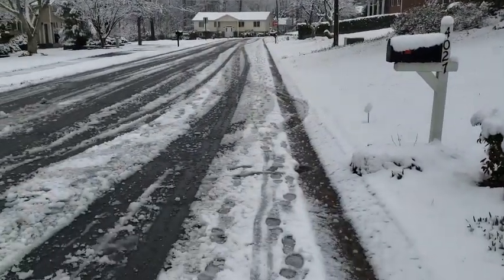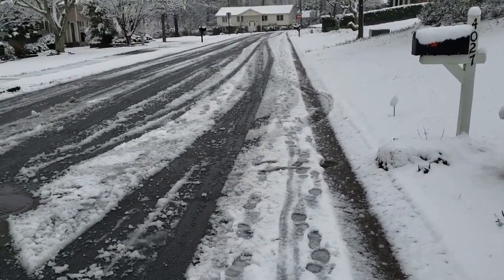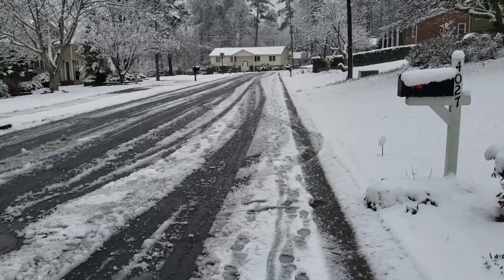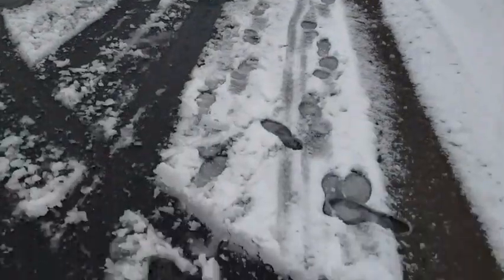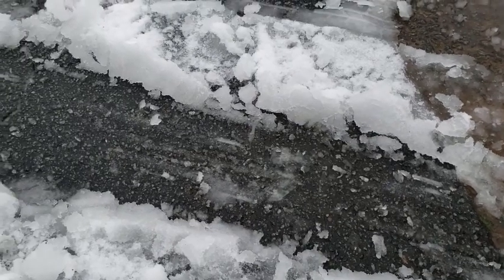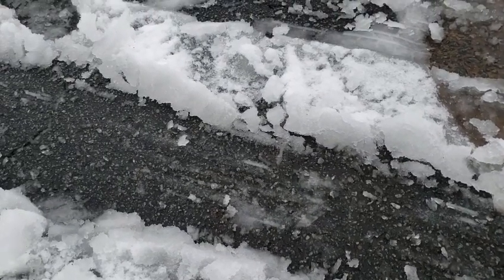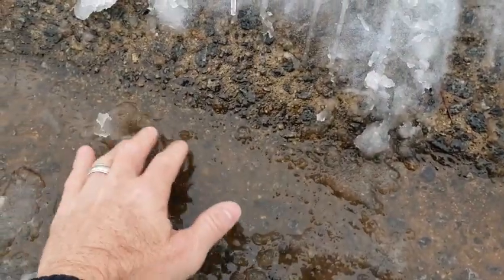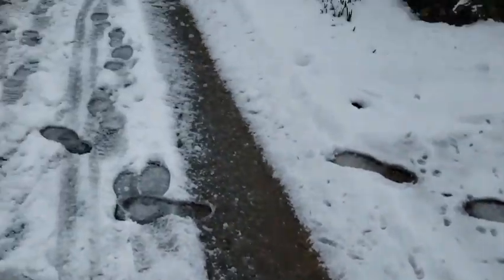The trick is when it hits our roads. Our roads are black, they're asphalt, and they tend to soak up sunlight. It was 70 degrees just a few days ago, so these roads soaked up a lot of sunlight and they became warm. Well, they trap heat, and so when the snow hits the asphalt, you can see it's liquid because the road is warm enough it made that snow melt.